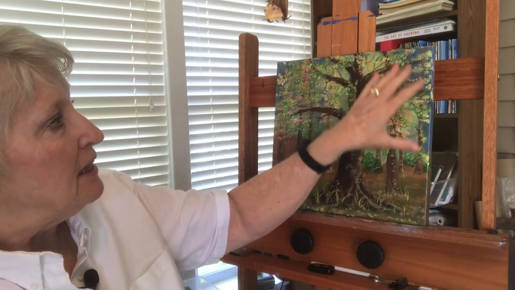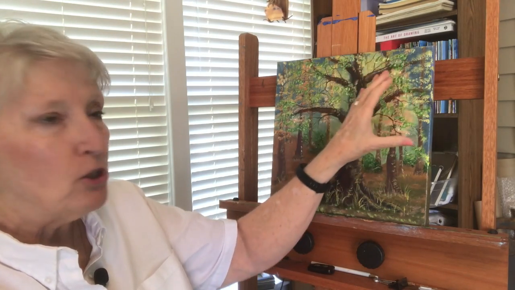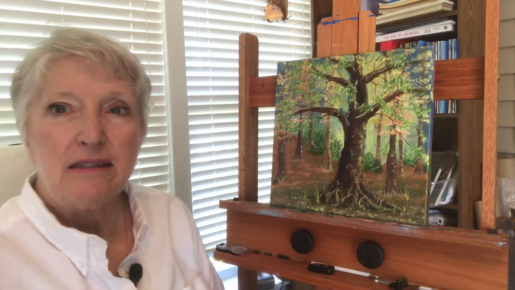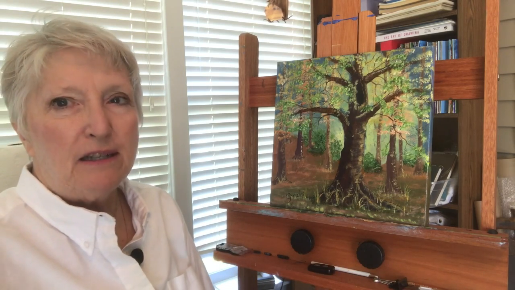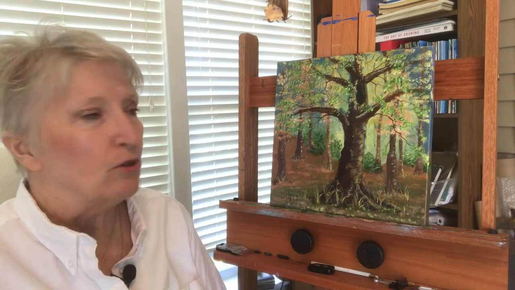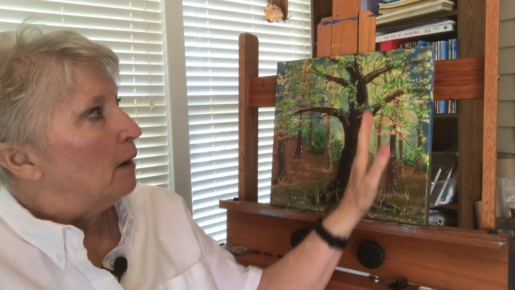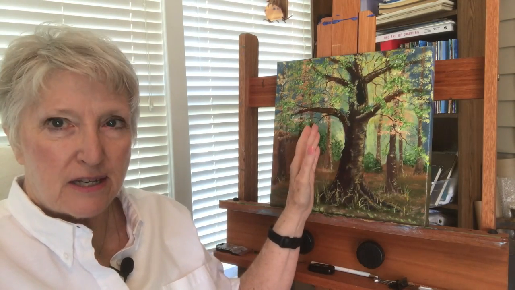When you look at this side of the painting, the leaves are lighter over here than they are over here. That helps the eye to understand the perspective that you're trying to produce. The light source is technically back in here, but this whole side is lit up more than this side.